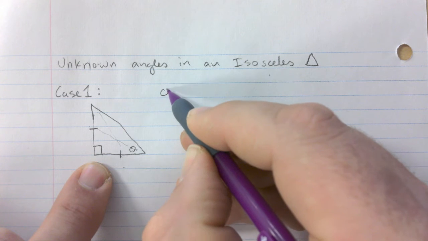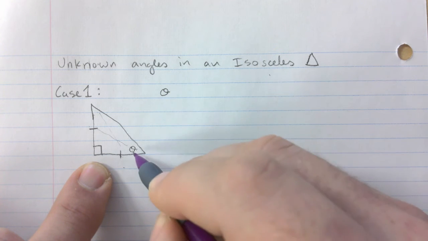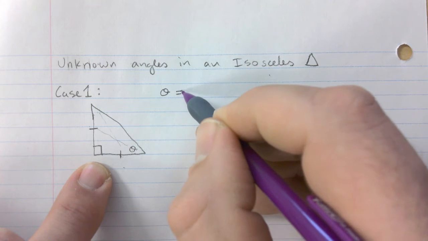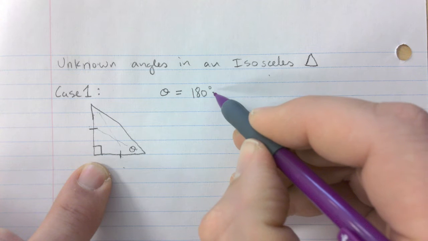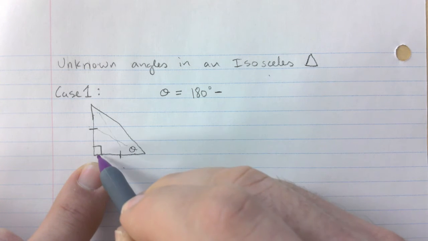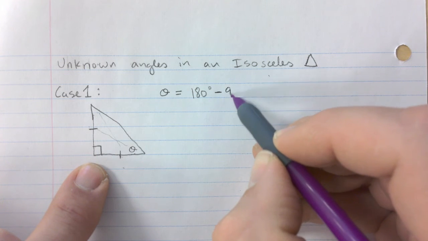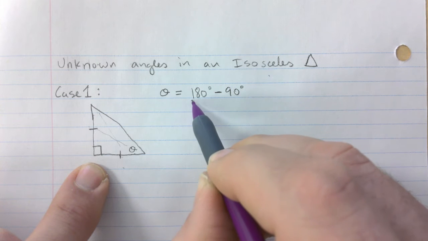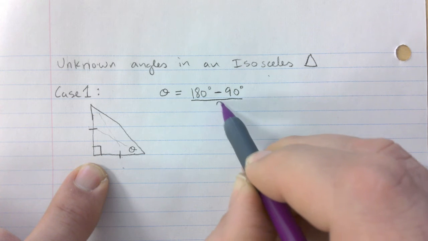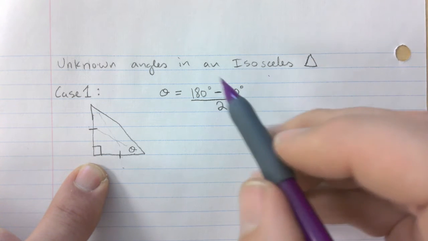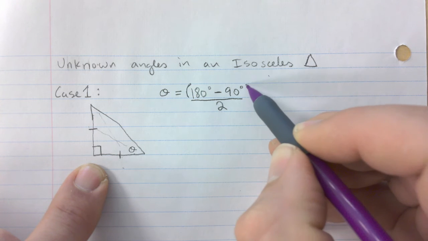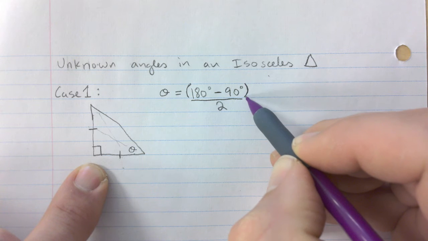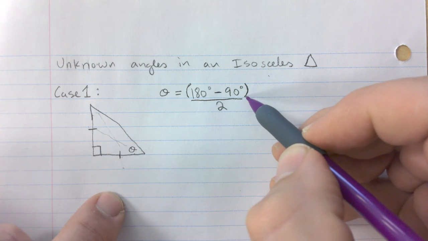So you would go theta, which remember is just a letter used for angles, is going to be 180 degrees minus, in this case, 90, and that answer is going to be divided by 2. Make sure you write down brackets. What that means is if your calculator has brackets, use brackets.